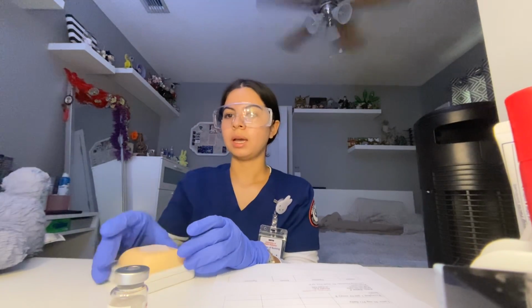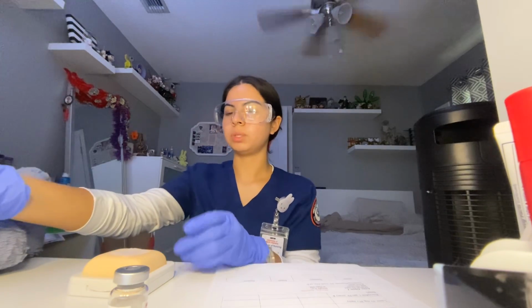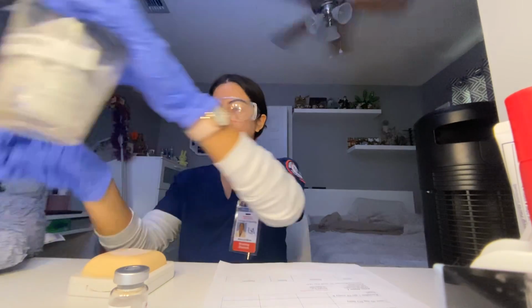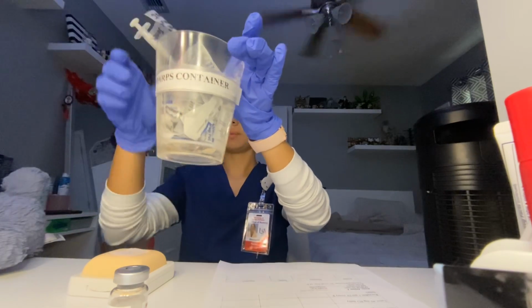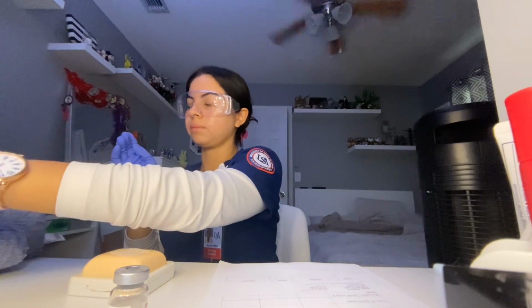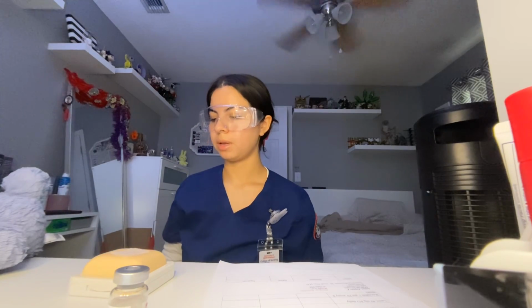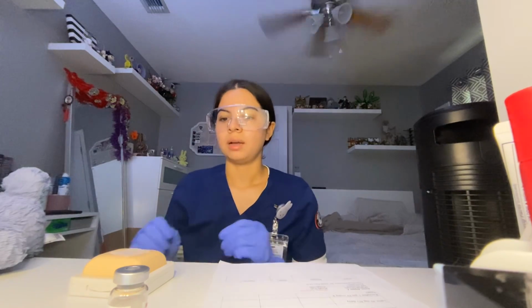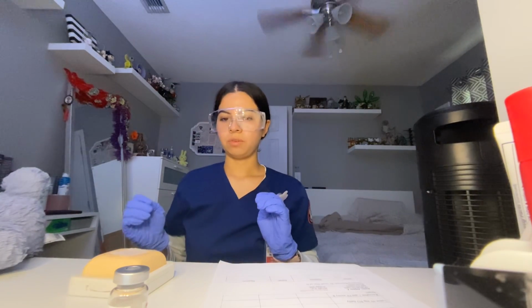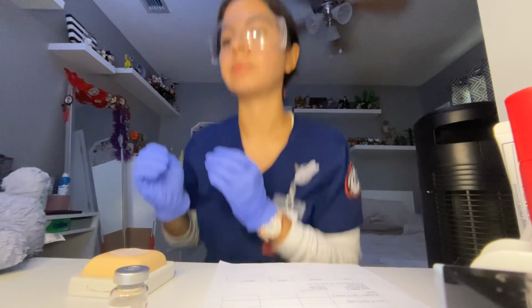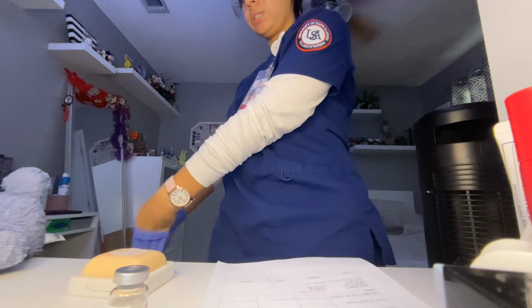Okay, and after I did that, I would dispose of everything into my sharps container here, and then I would raise the side rails of the bed and lower the bed down, and then I would position the patient comfortably, and then I would remove my gloves facing towards the trash can.